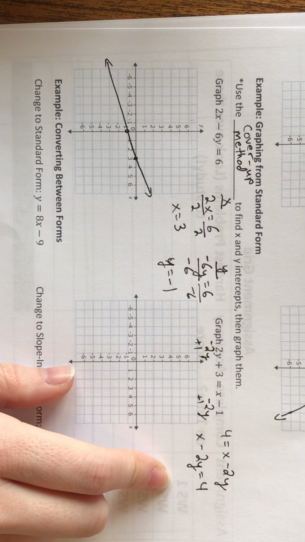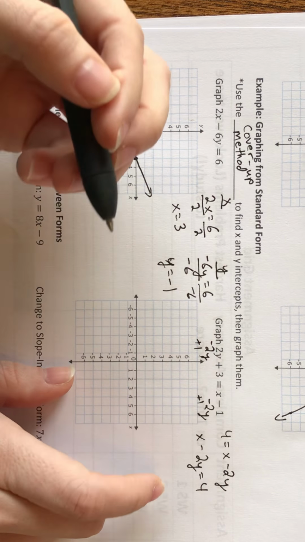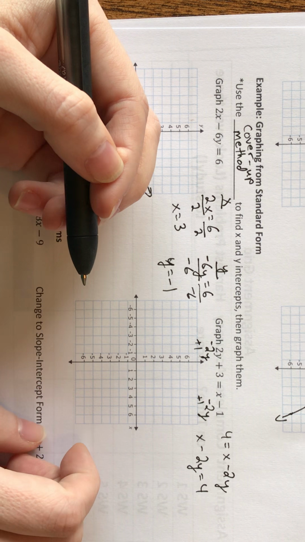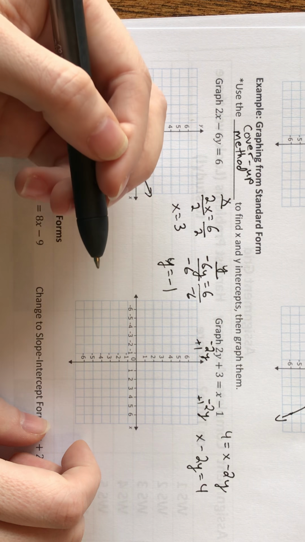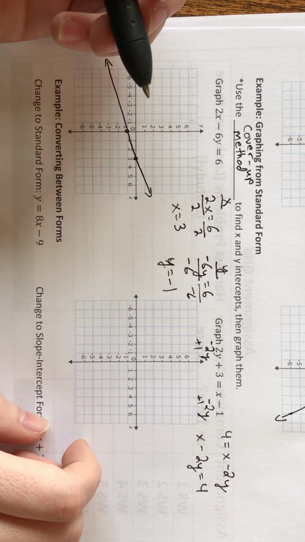So once you get x minus 2y equals 4, we can just do this as a regular standard form function. I apologize for my cat if you hear her. She's very loud right now. There's not too much I can do about that.